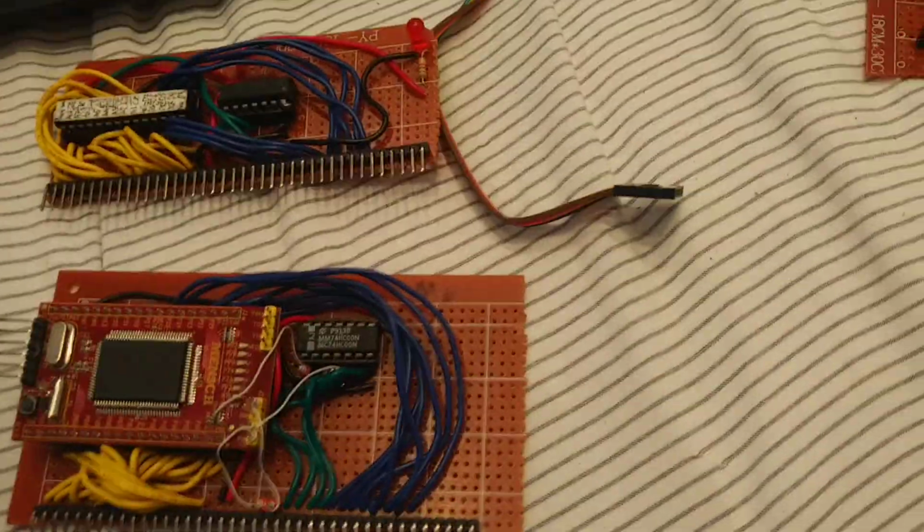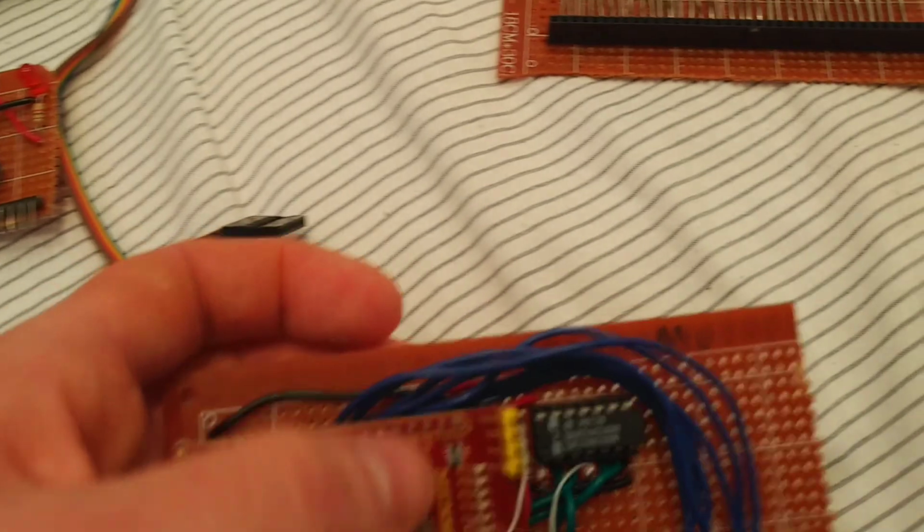So that's about it right here with my computer so far, and I think it's pretty cool, and hopefully you think the same.